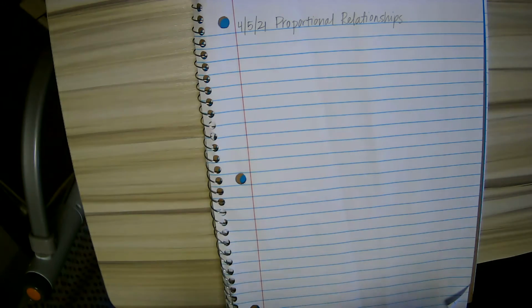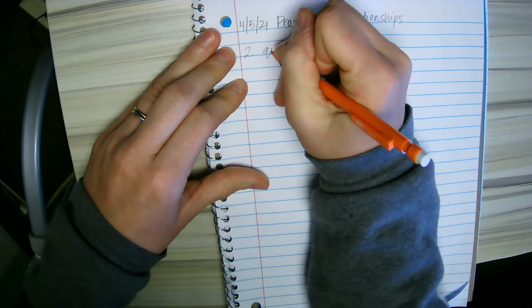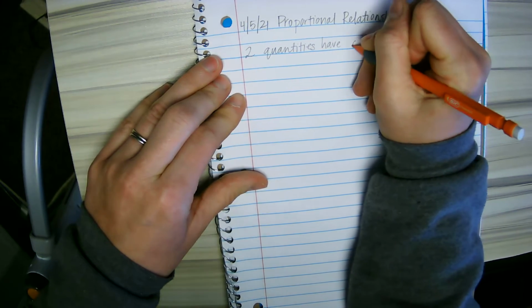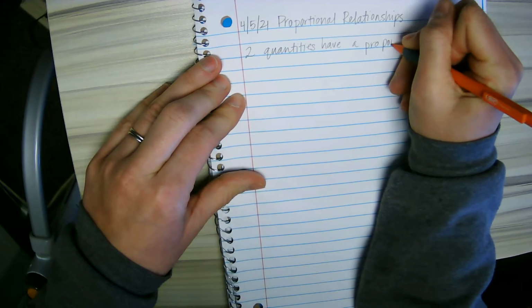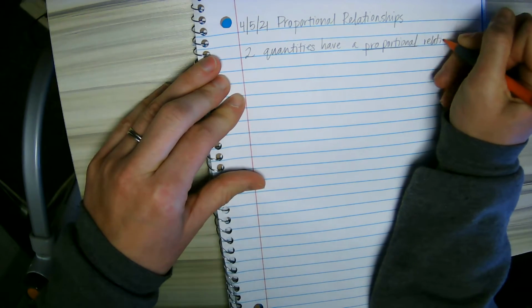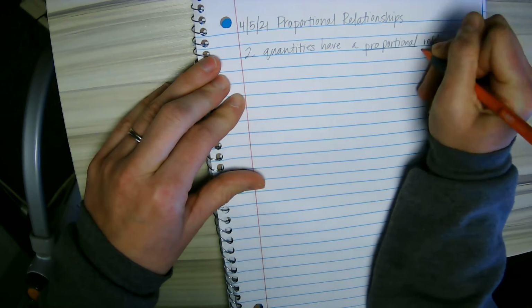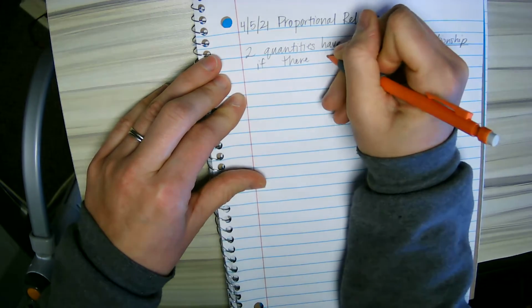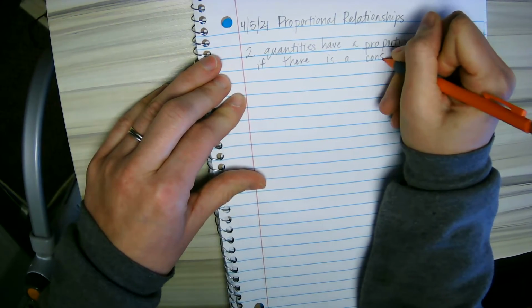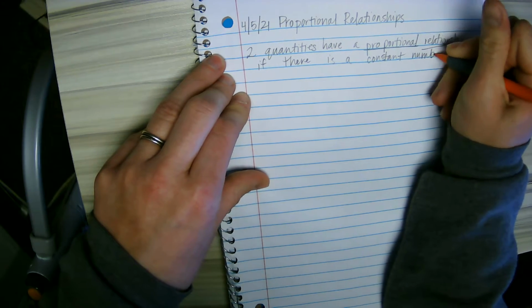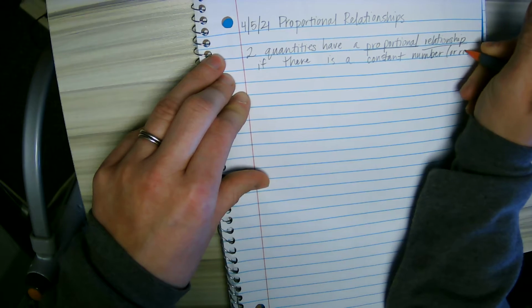Today we're going to talk about proportional relationships. So two quantities have a proportional relationship if there is a constant number or rate.